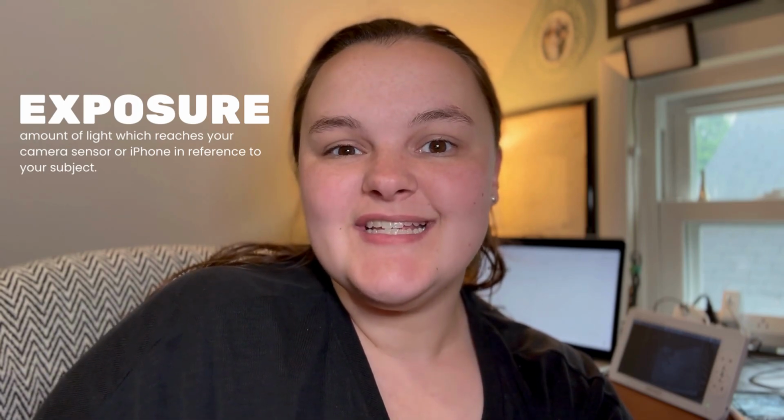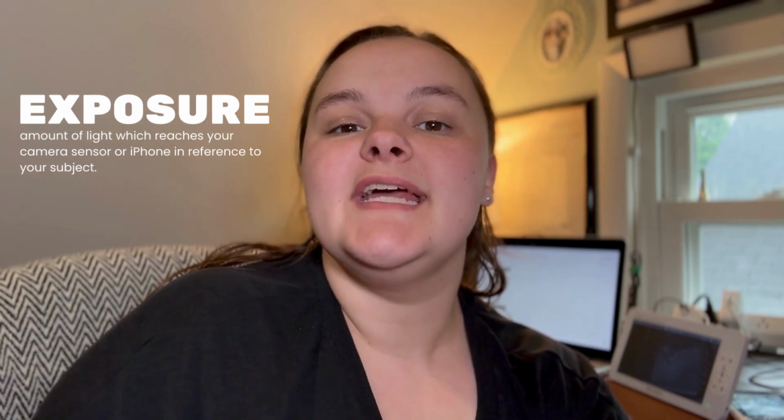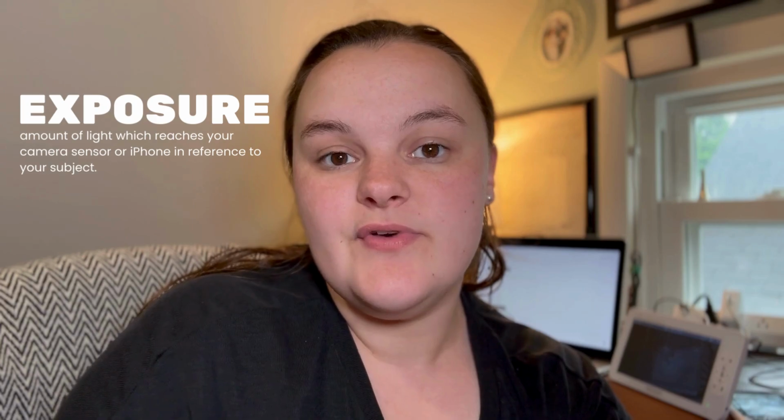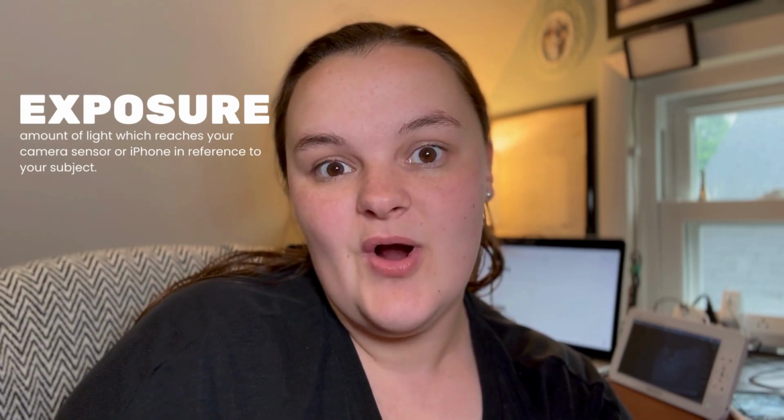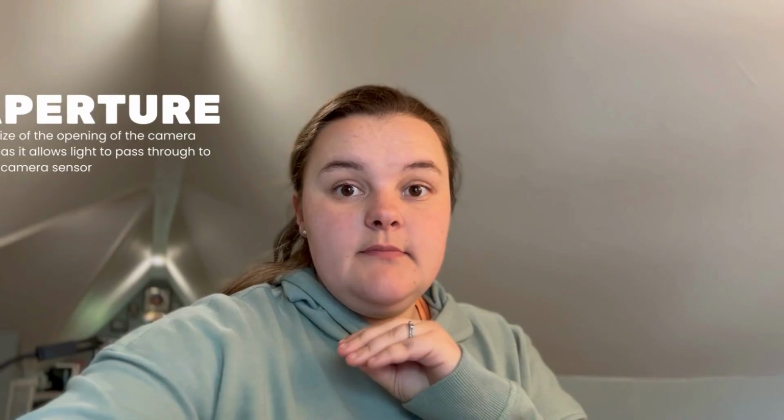Pop quiz. There are some terms that are going to be helpful when it comes to understanding certain elements of photography when you're doing this on your phone. The first one is exposure. This is how much light is actually exposed to the photo or the subject that you are taking a picture of. So right now I have a light in front of me and I have pretty high exposure because it's right in my face. But if I take it away, you can see that the exposure just got lower because there's less light exposing the subject.